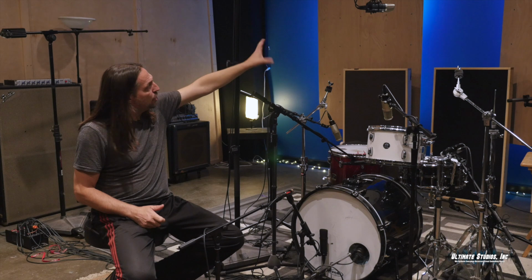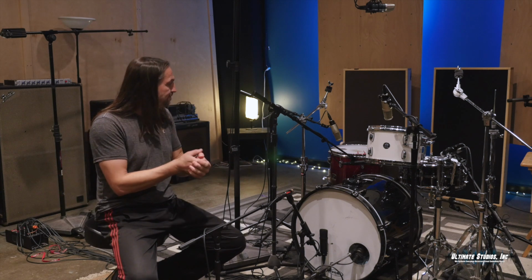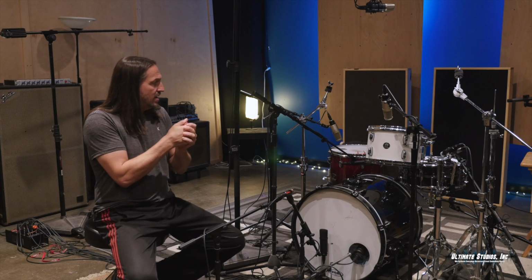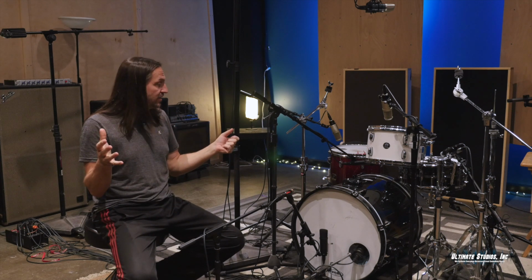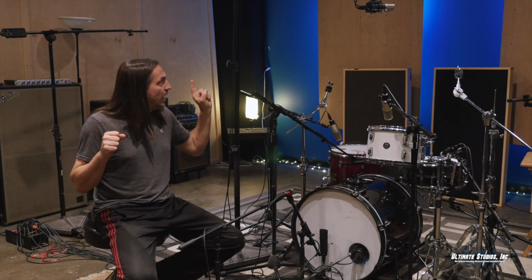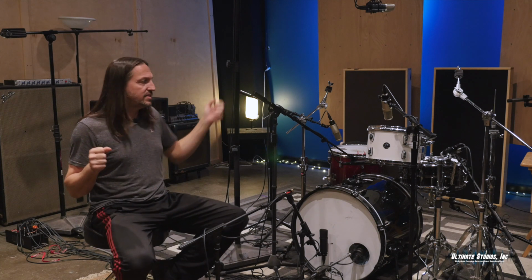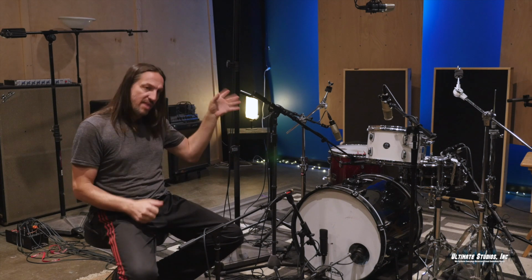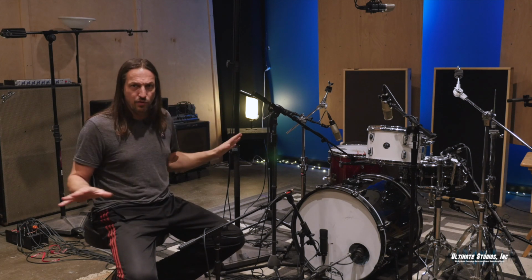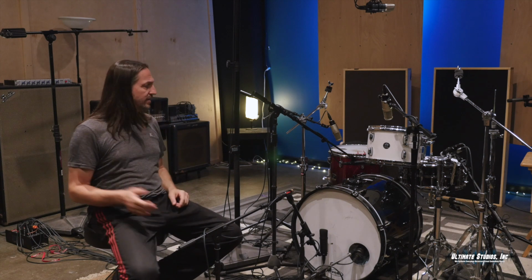Right now I have a Quasi ORTF because this setup is just left over from my session with Juan yesterday, and I just figured I'd shoot this video before I had to tear this stuff down for tomorrow's session. I do a spaced pair quite a bit with overheads. Sometimes it's mono. But whatever, it starts there. If that's not right, if that's not getting a picture of the kit that is right, I move those around, I change them until it's right.